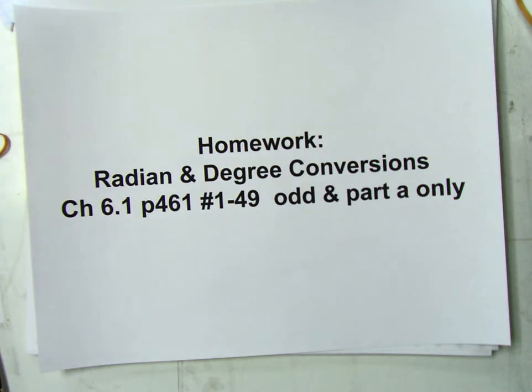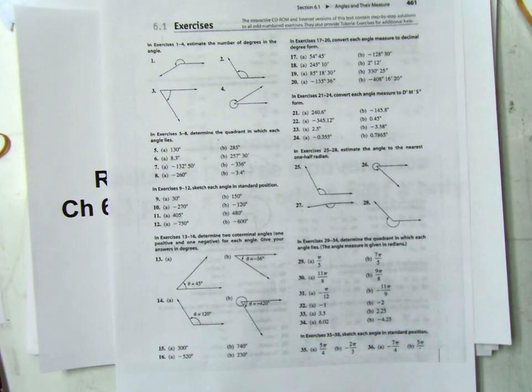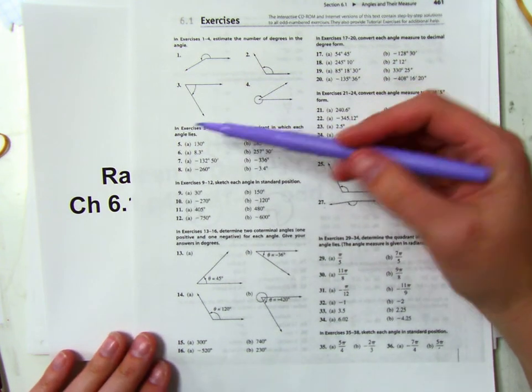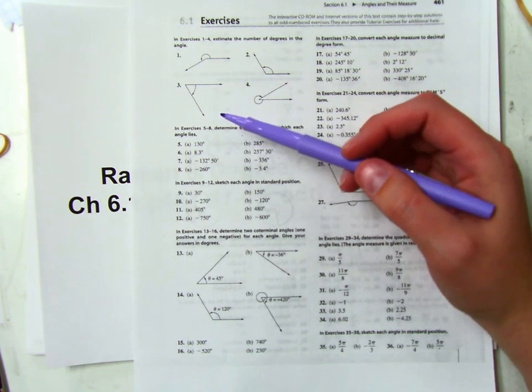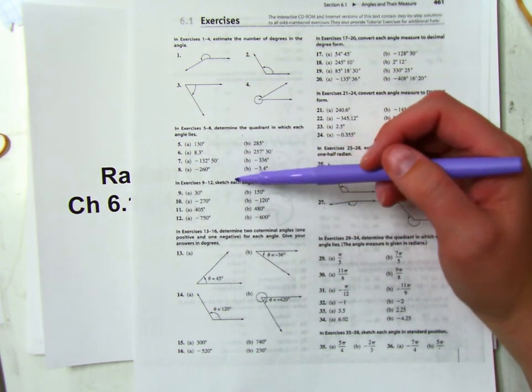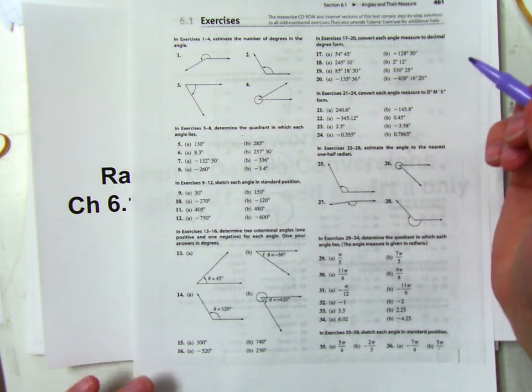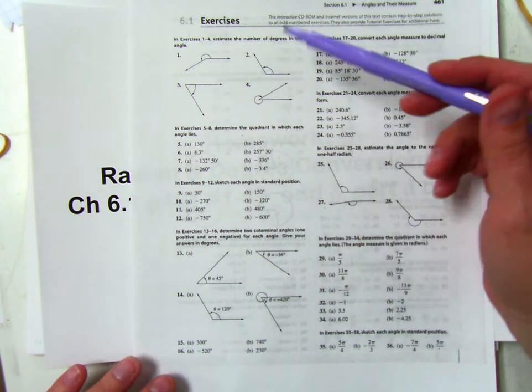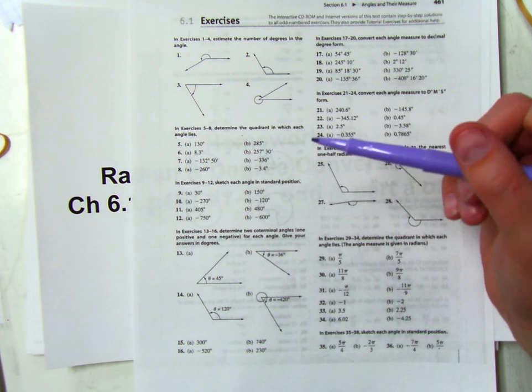And this is your homework assignment. Now, looking at the bookwork, it is going to ask you what quadrant the angle lies in. So you need to have a good judgment of where each of them land. And you're only doing part A in these questions. You're doing the odds and part A.